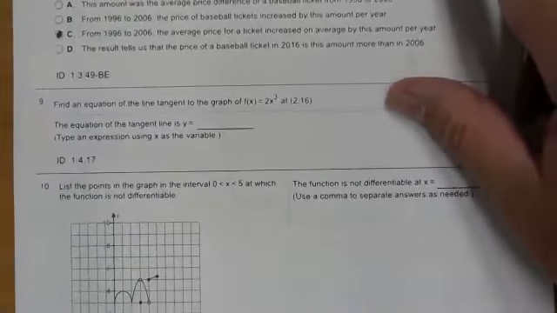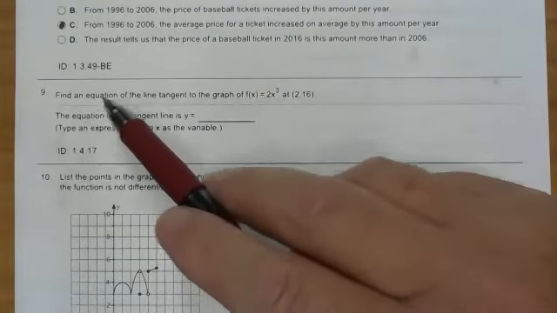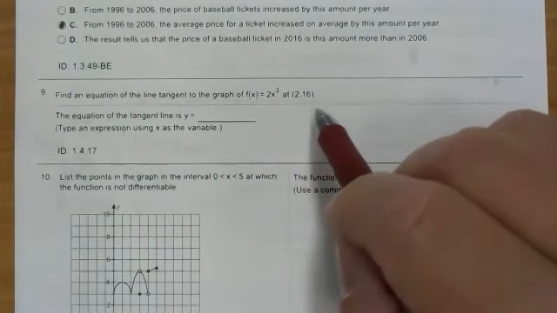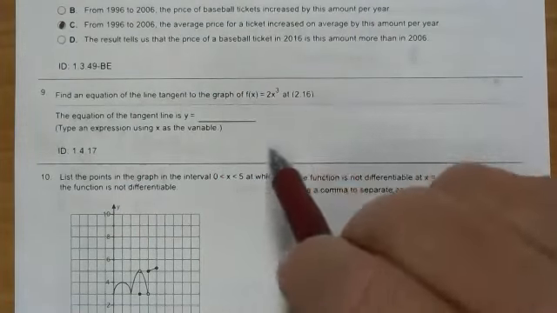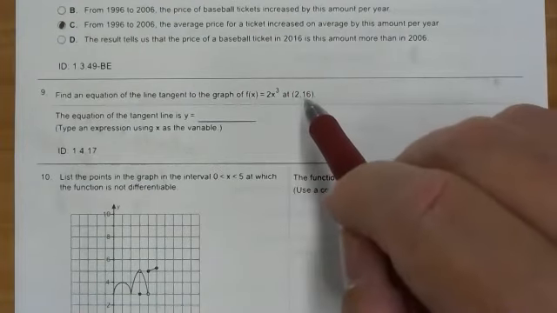All right, let's get moving on, just because we don't want to spend too much time. Number 9, find the equation of the line tangent to the graph. Okay, I don't have time to teach this, right? You should already know how to do this. So here's a function, here's a point.